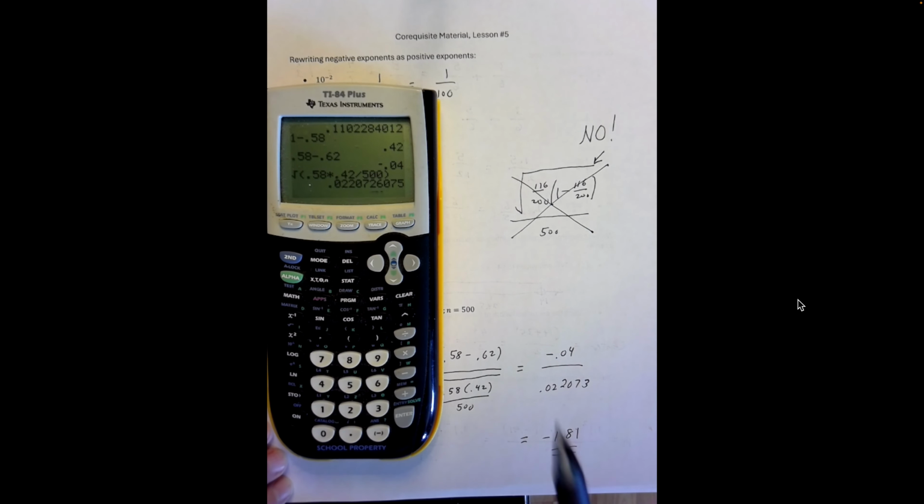And again, take this answer out to about 5 or 6 places. I took it out to 6, which gives me some technical accuracy there. So negative 0.04 divided by 0.022073 gives me negative 1.81.